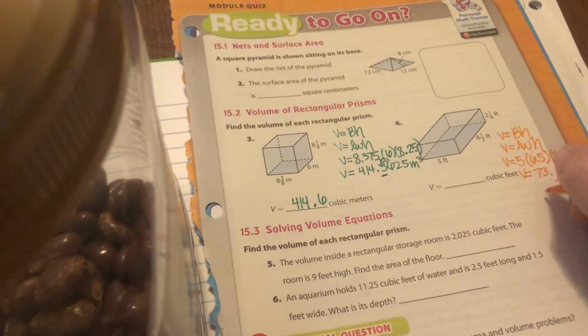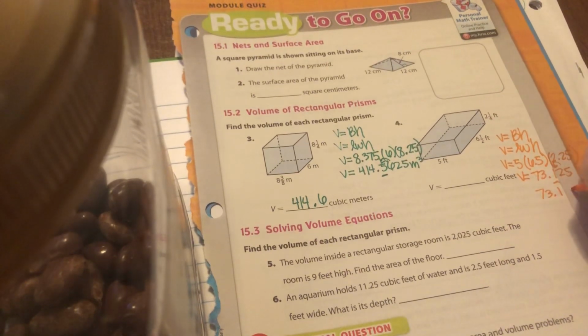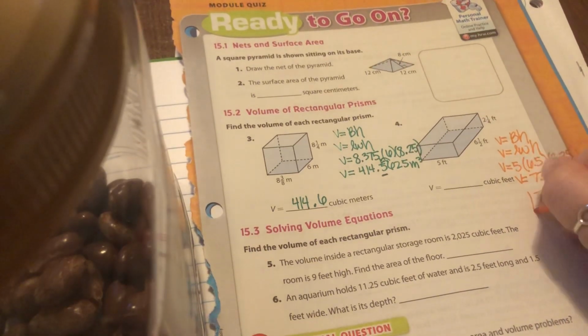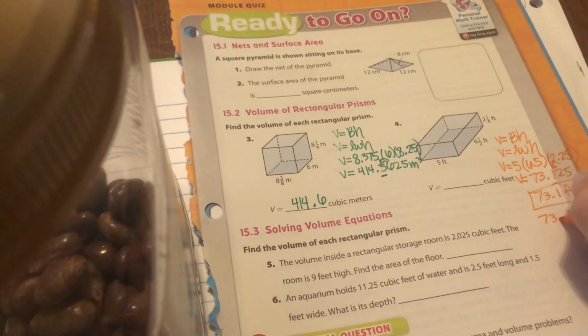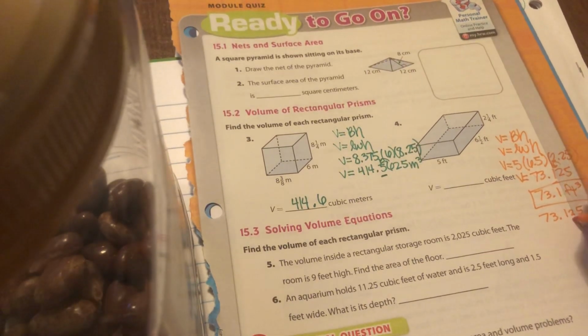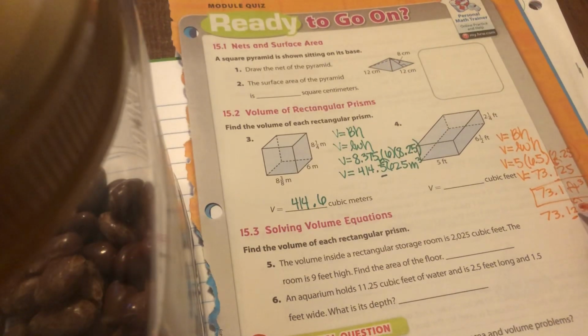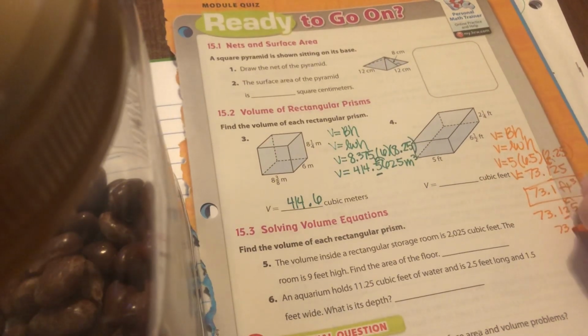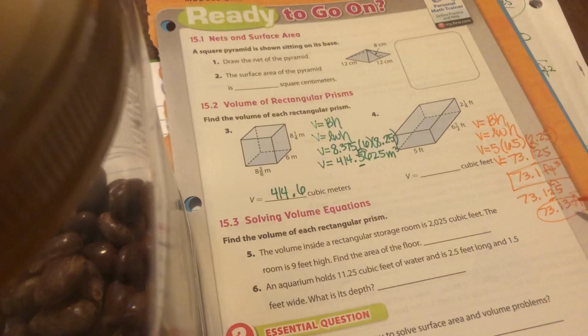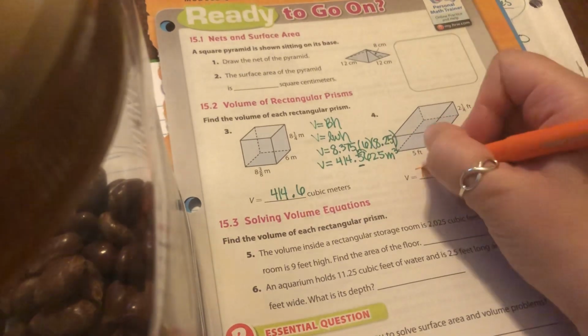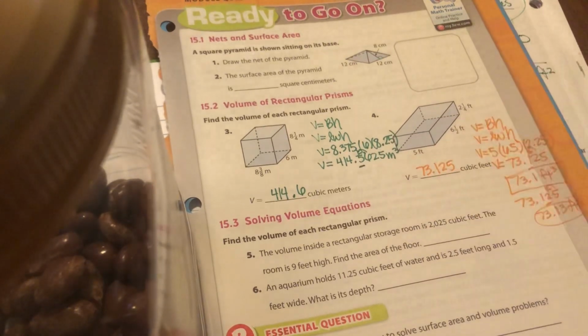What if I was asked to round it to the 10th? That 2 tells the 1 to stay a 1. What if I was asked to round it to the 100th? Well, that 5 tells this 2 to go up. Okay, so 73.13 cubic feet if I was asked to round it to the 100th, 73.1 cubic feet if I was asked to round it to the 10th. Since I wasn't asked to round, let's just leave it as 73.125.